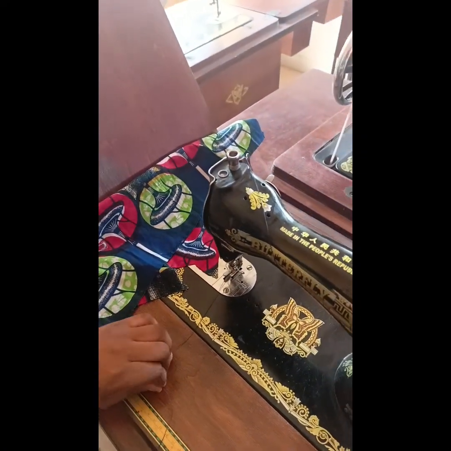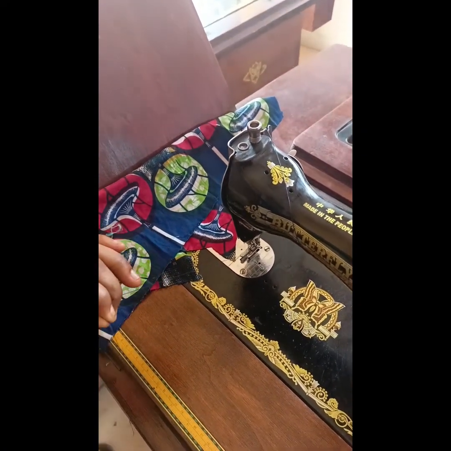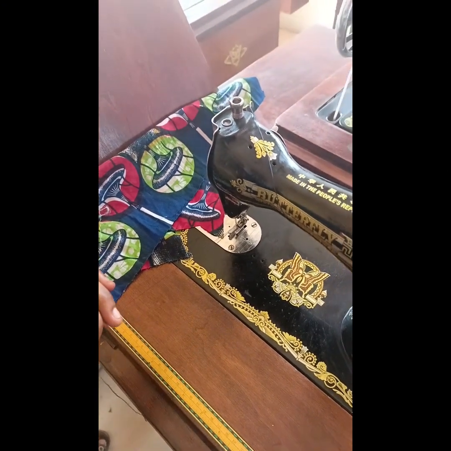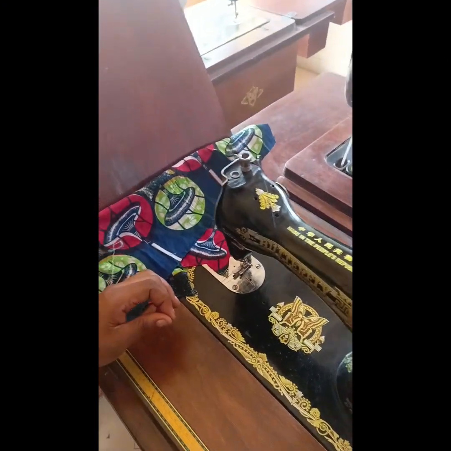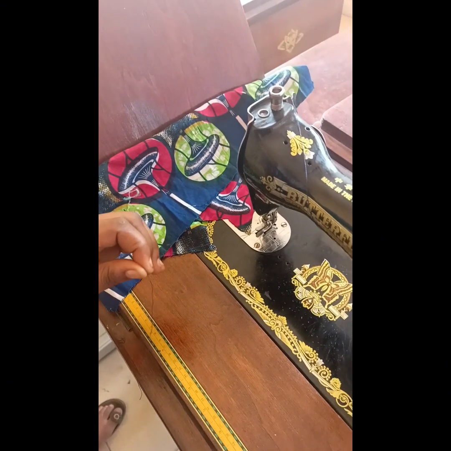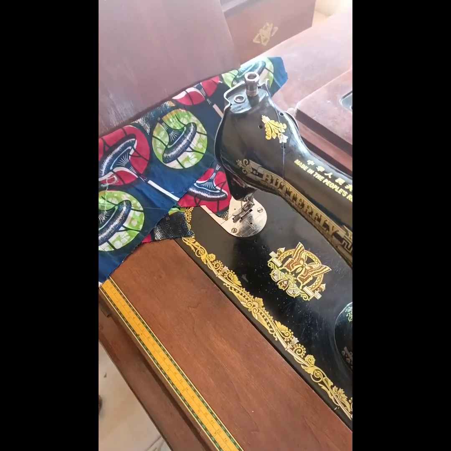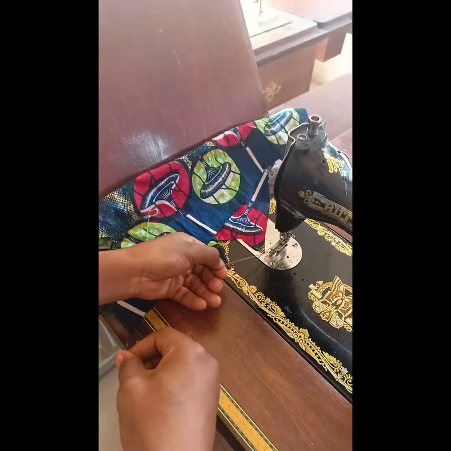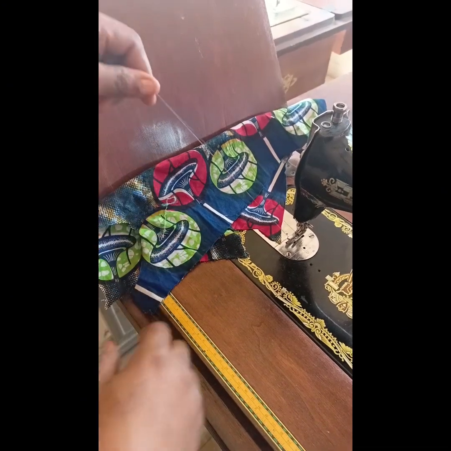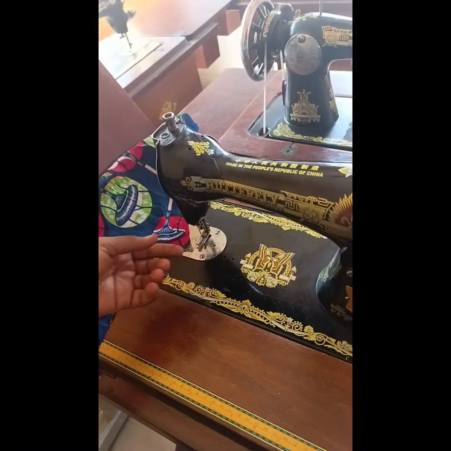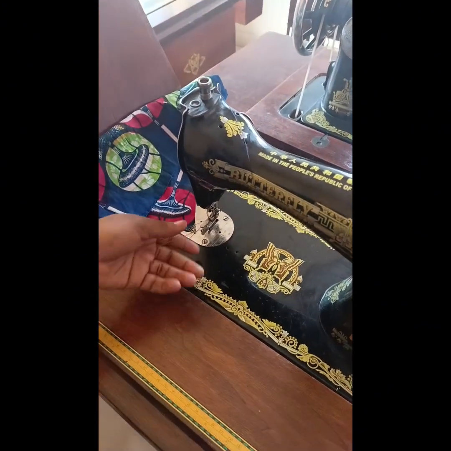Turn it, hold the thread, drag it out. As you're turning, the thread comes out with the loop. So that brings out the thread. Now we have the two threads out, right? Yes, we have the two threads out now. So with this we can now sew.